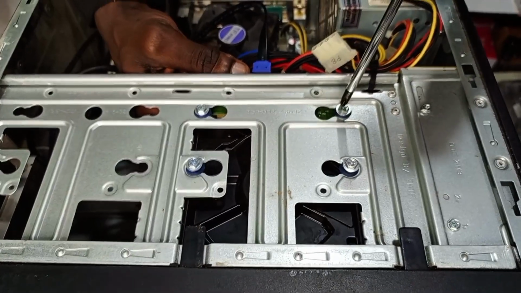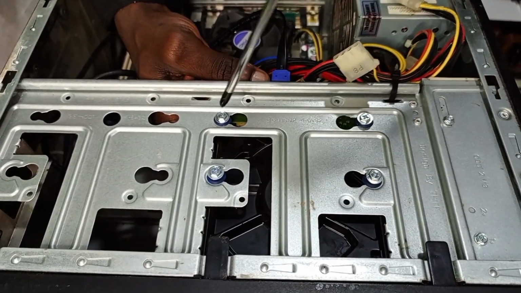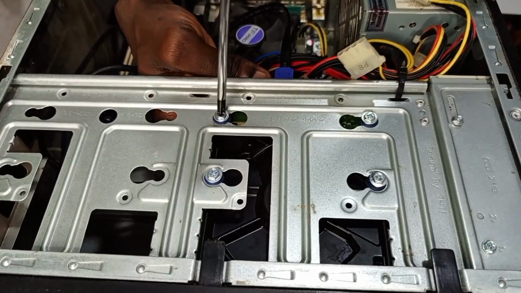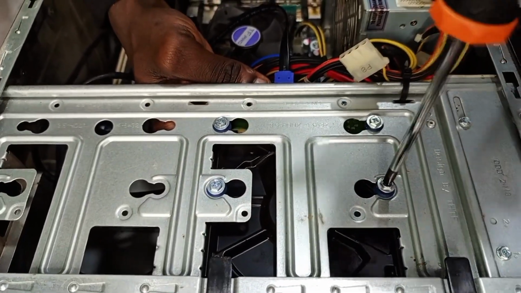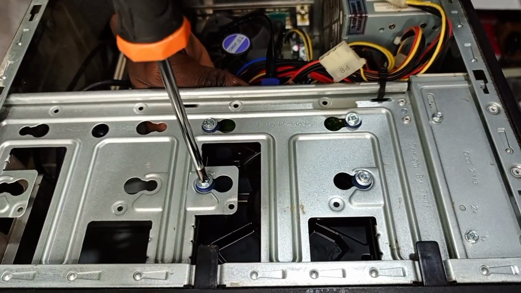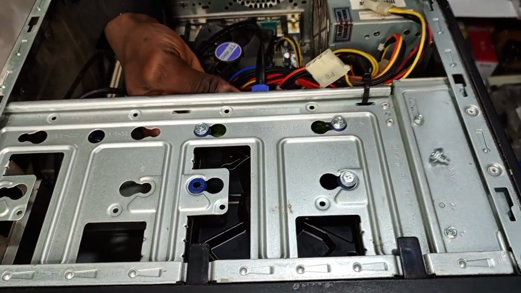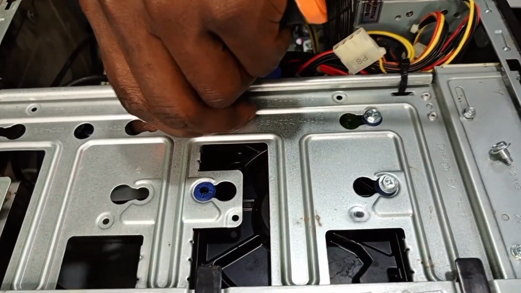Now I want to show you the hard disk, how a desktop hard disk looks like. So it is tied in place, so we have to remove all these screws.